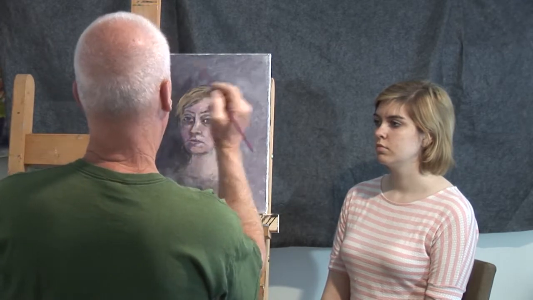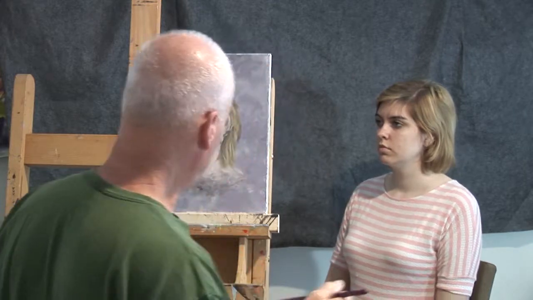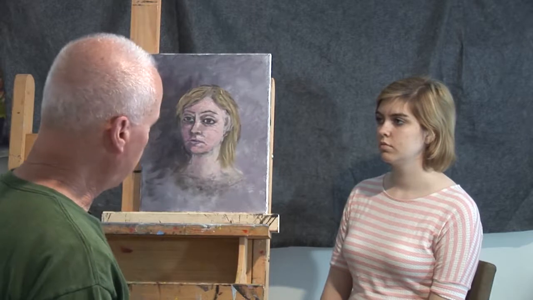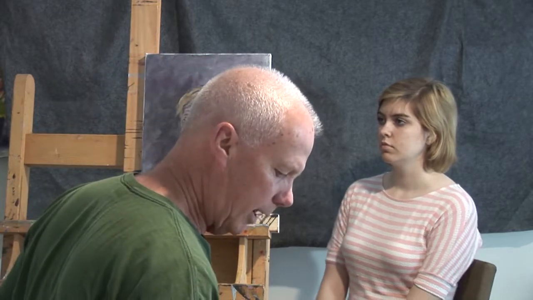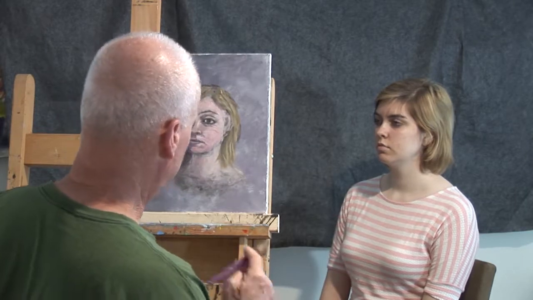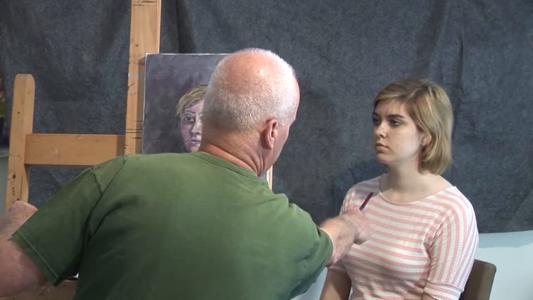Again, what we're trying to do here is not copy a photograph. We're trying to make a realistic presentation of a human being. Now what I'm going to do is catch where the light and shadows are hitting her. So I'm going to have to put in our cast shadow now. I want you to notice the cast shadow from her jaw right down her neck.